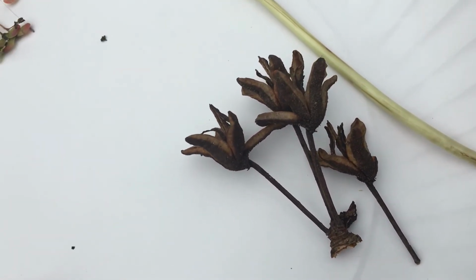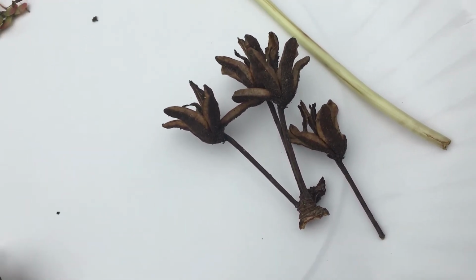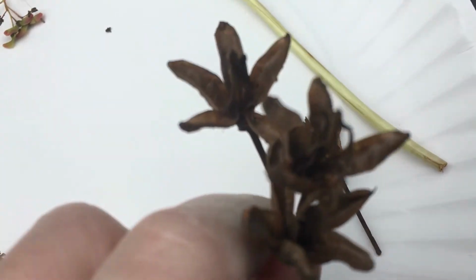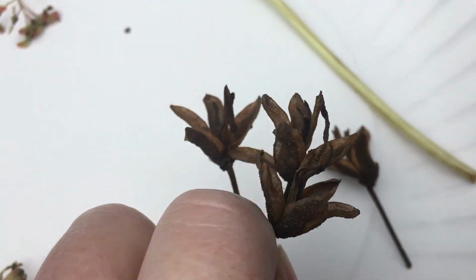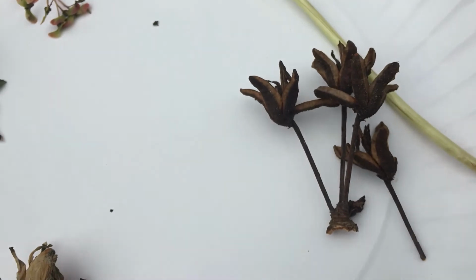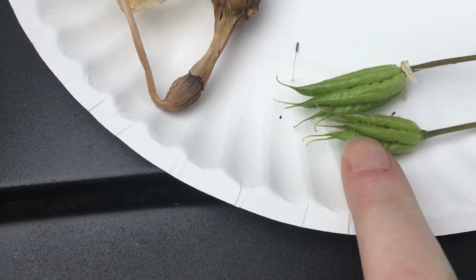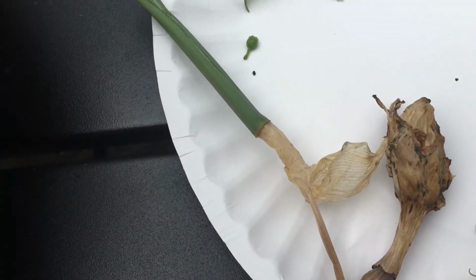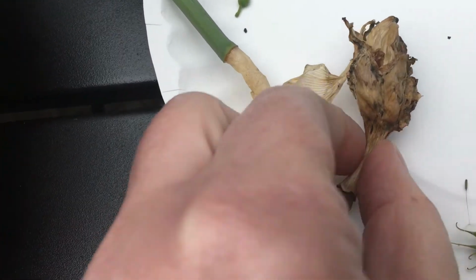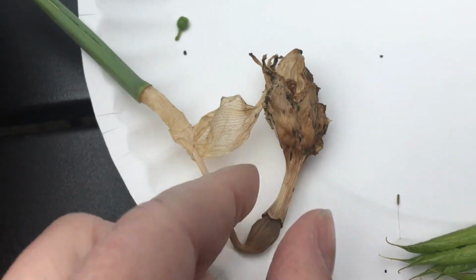This is some of last year's rhododendron capsules, and see how they split open. Remember, a capsule is dehiscent. It splits open. And another type of capsule here off of a columbine plant that's developing, and it will split open as well. And this one is off of a daffodil. It's pretty deteriorated, but it's also a capsule.